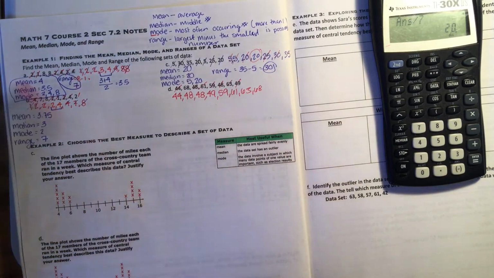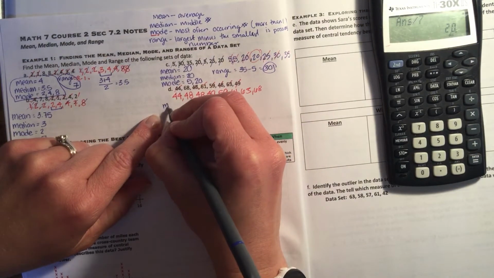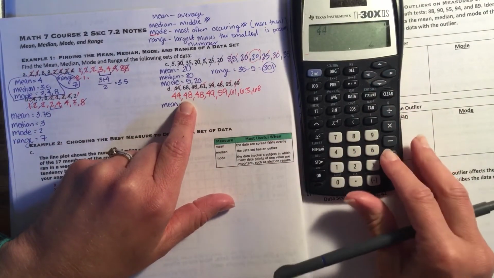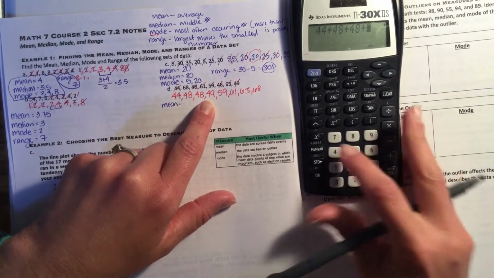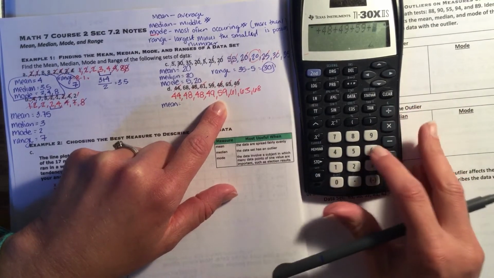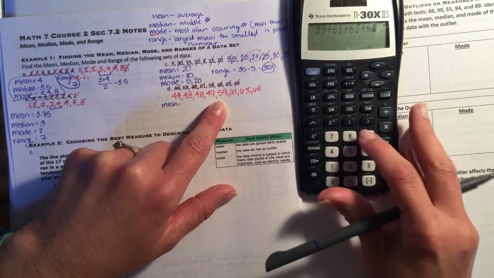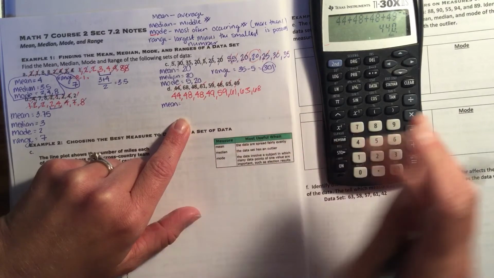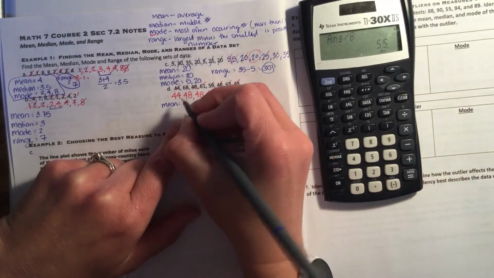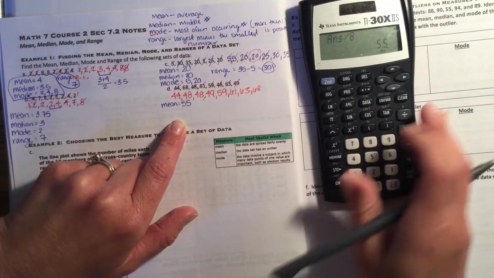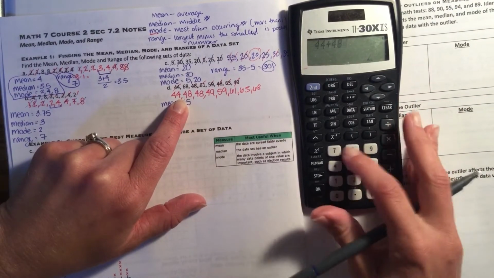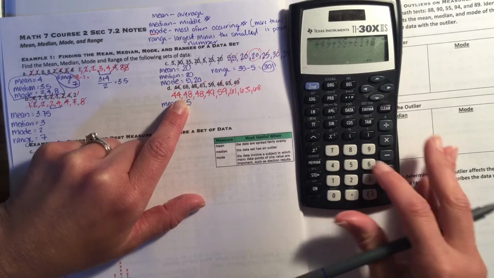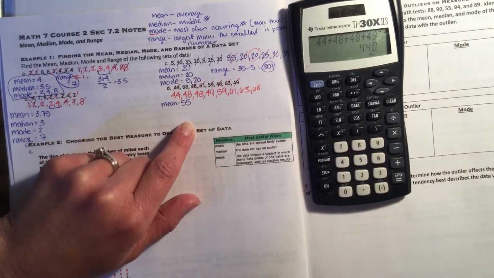So I'll go through and find my 4 measures. My mean is the average. I'm going to do 44 plus 48 plus 48 plus 49 plus 59 plus 61 plus 63 plus 68. And I get 440. There are 1, 2, 3, 4, 5, 6, 7, 8 numbers. Divided by 8. My mean, I got 55. And I'm just going to check that again, make sure I added them all right. 44 plus 48 plus 48 plus 49 plus 59 plus 61 plus 63 plus 68. I got 440, so it's good.